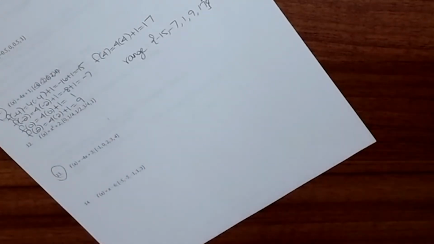Okay. All right, so now we'll look at one more. I'm going to plug in all my x values again and find my y values.